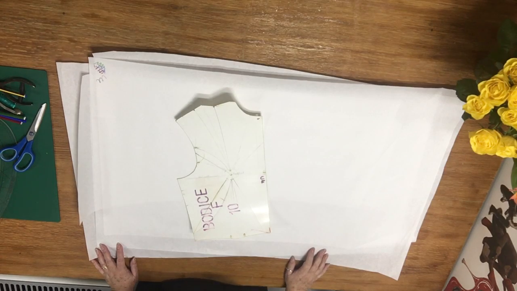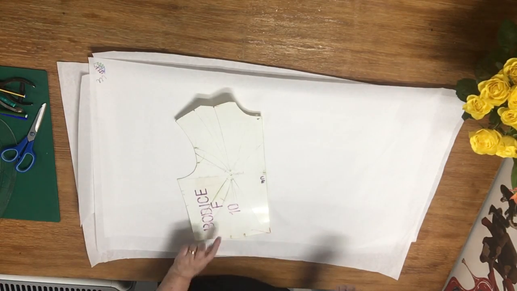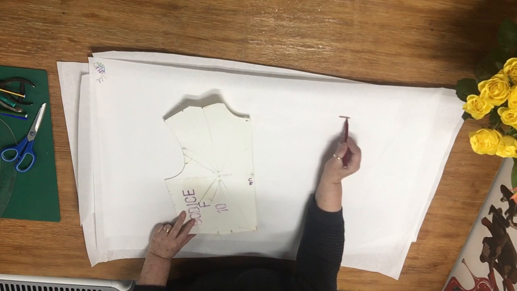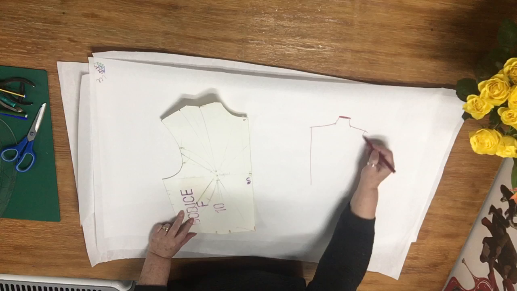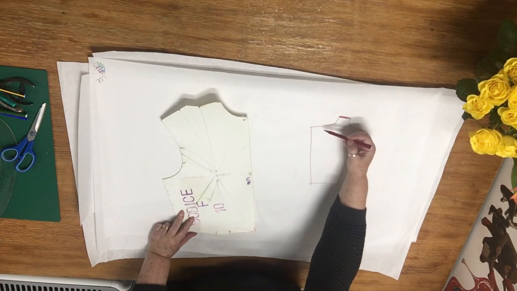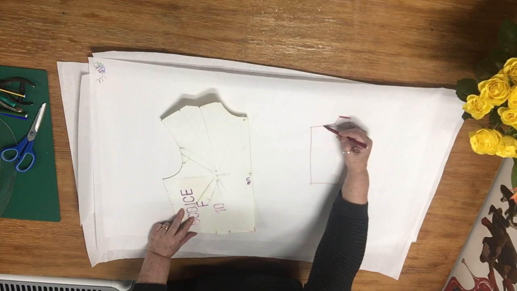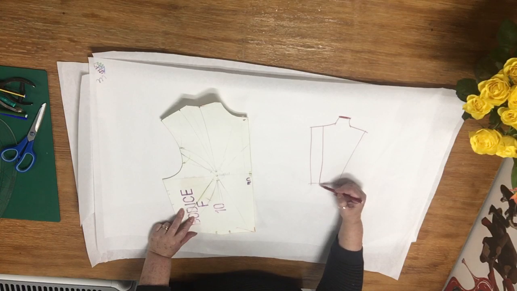So princess lines are seams that run, and let's do a few little drawings actually. A princess line is a seam that runs down the whole bodice in various ways. So it will run, say, from the shoulder down over the bust into the waist.